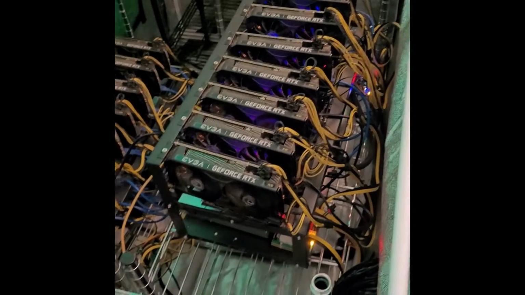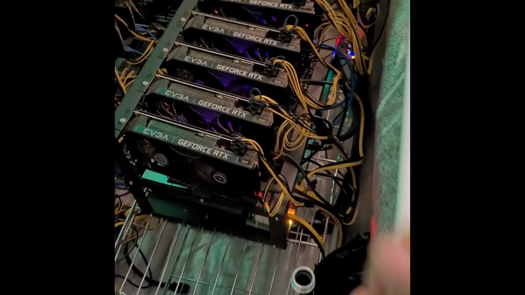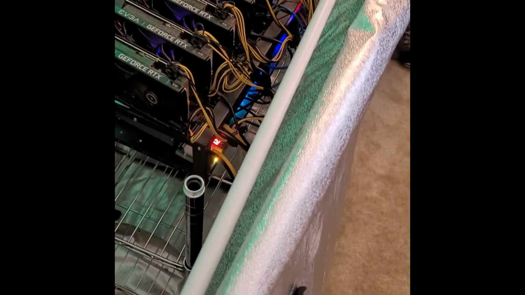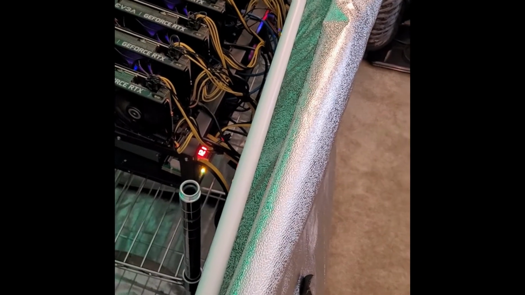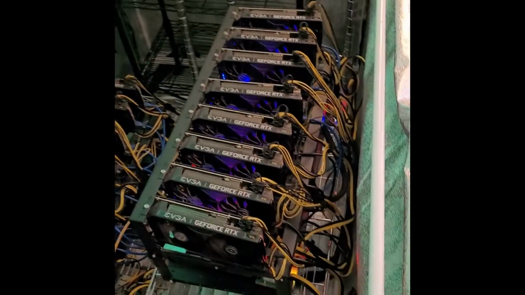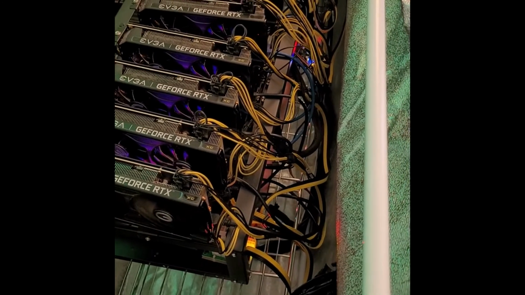I'm just labeling these on a little scrap piece of paper that I got over here. So let's see, that one's stopping, and now this one's starting here. So that one is going to be the GPU 2. And let's see who goes next.